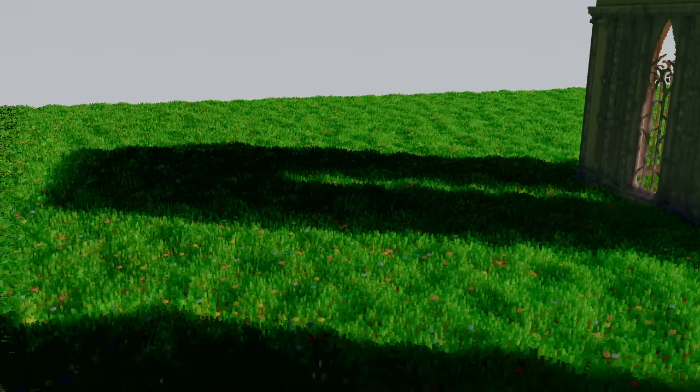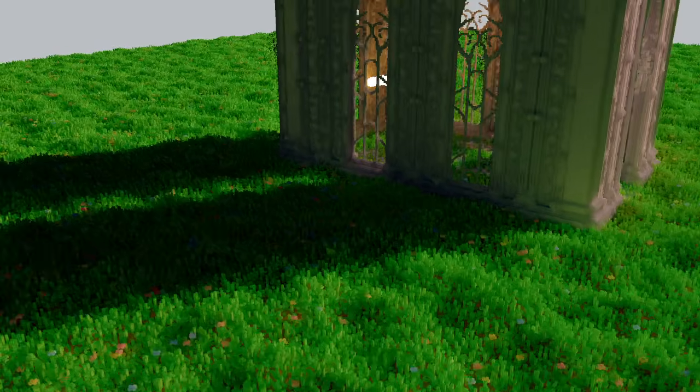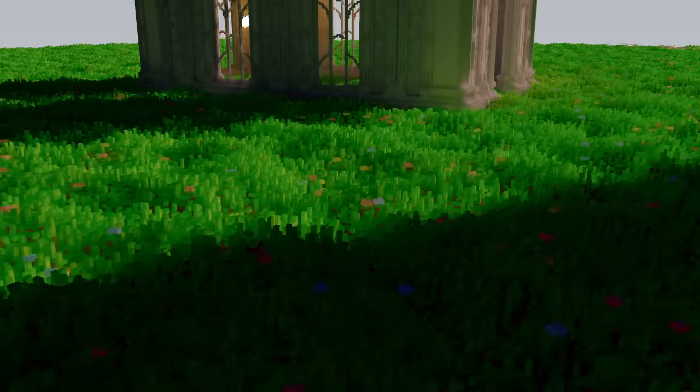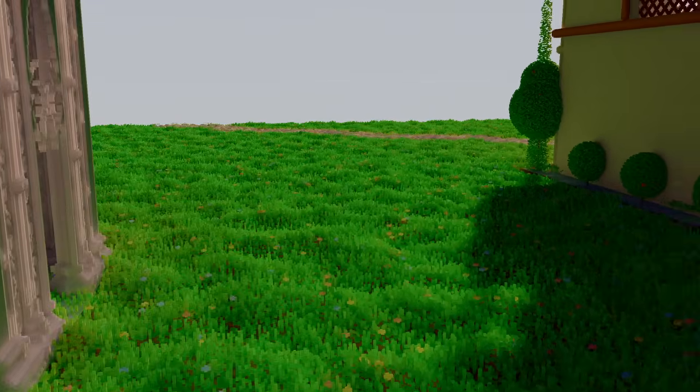Obviously, I can move the sun like before. Actually, let me make it night. As you can see, several things are happening now. First of all, part of the cache didn't refresh because it was in the middle of the frame.